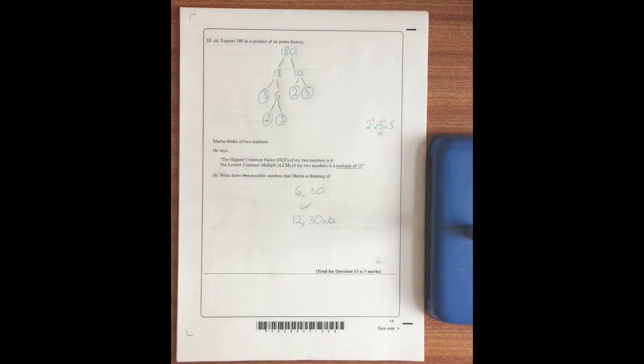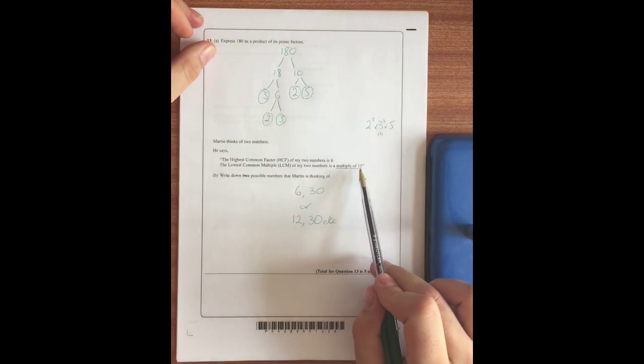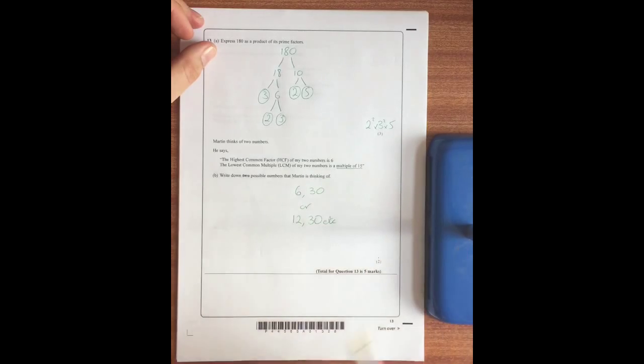He says the highest common factor of my 2 numbers is 6, and the lowest common multiple of the 2 numbers is a multiple of 15. The important bit there is that it's not actually 15. It could be 15, 30, 45, etc. Write down 2 possible numbers.